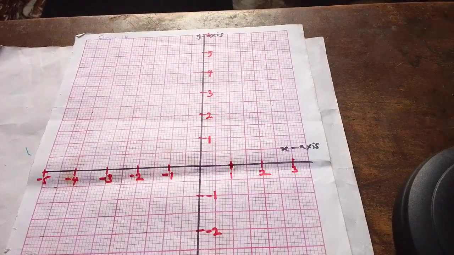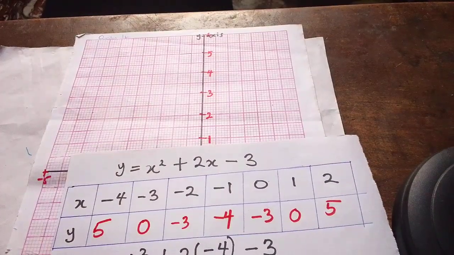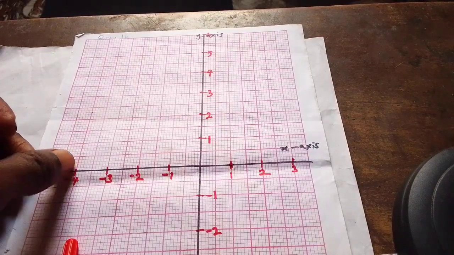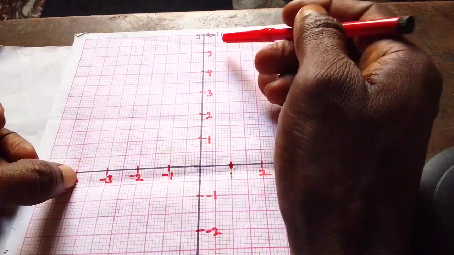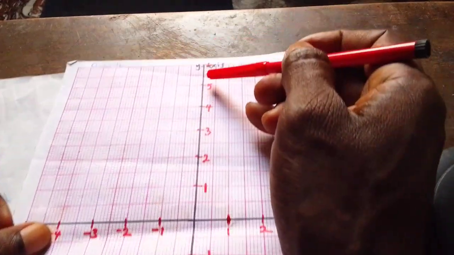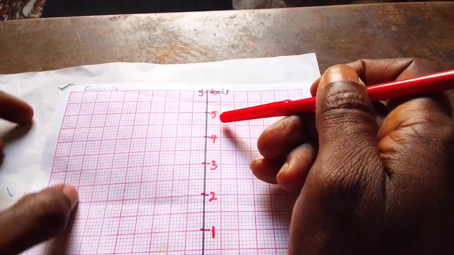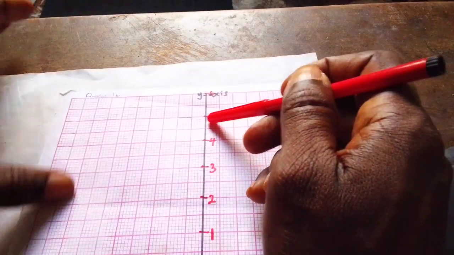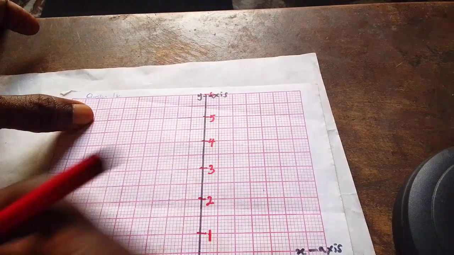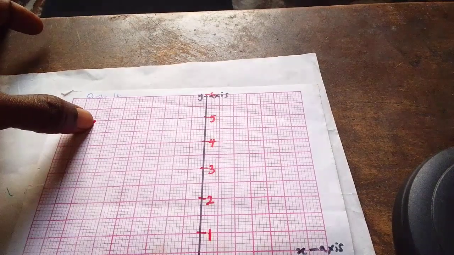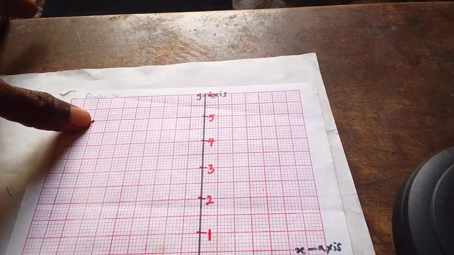Then let's come back to the table. We want to draw the graph. The table says that when x is minus 4, y is plus 5. So this is minus 4 on x, and y is plus 5 here. Look at where the two lines meet. This is the line from minus 4, this is the line from plus 5. Both of these lines will meet at this point. So that's where you are going to mark. Are you following me?